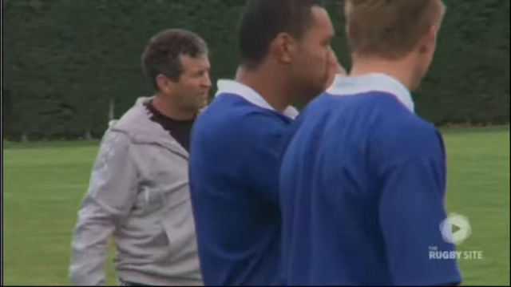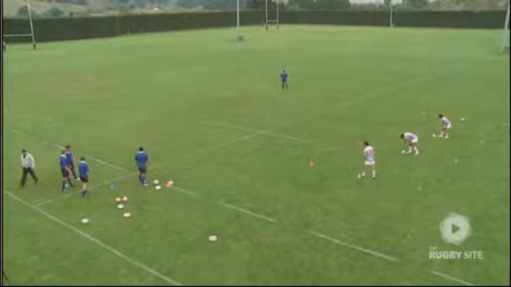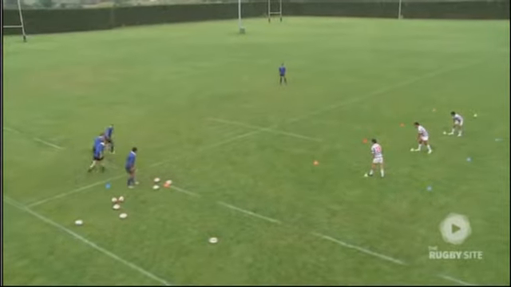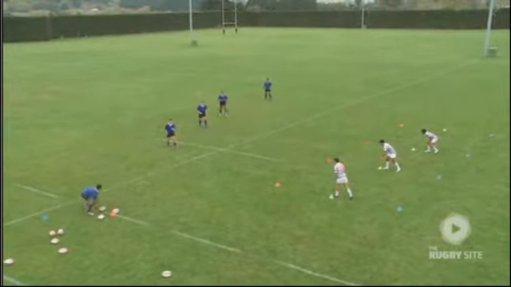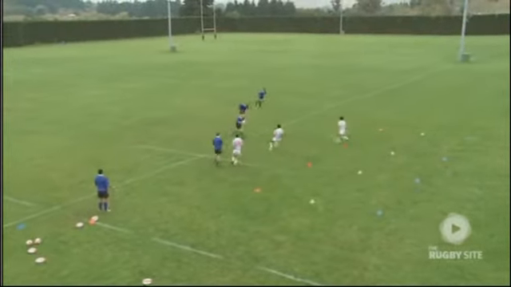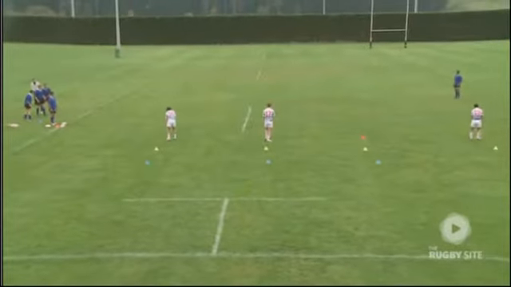Okay, it's a fast defence from that position, and you guys have to adapt. Go! Go on the red. Go!